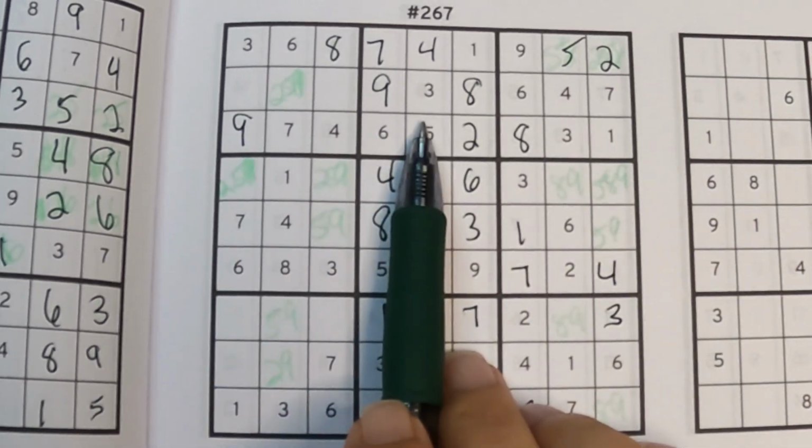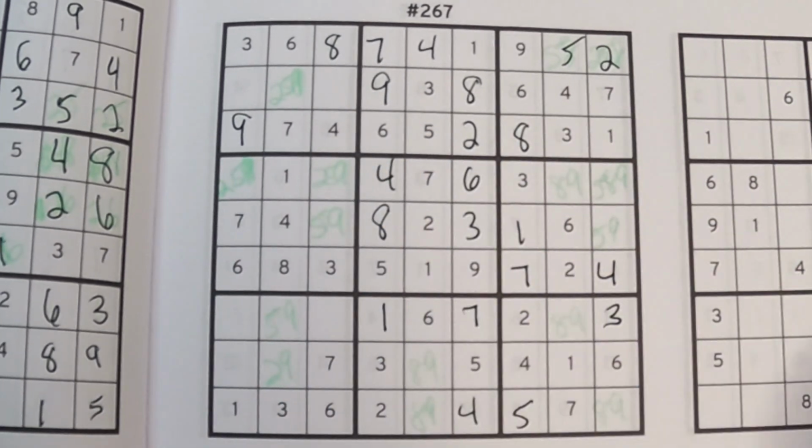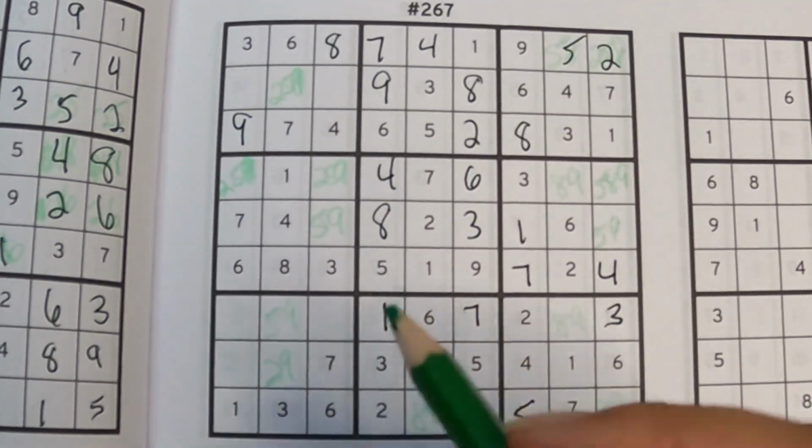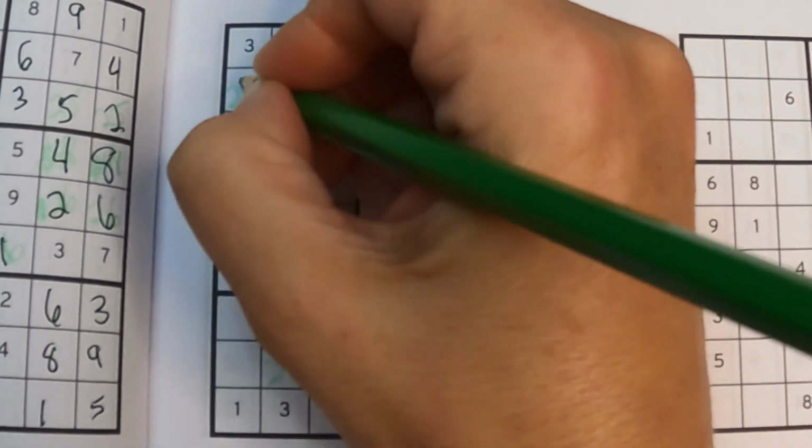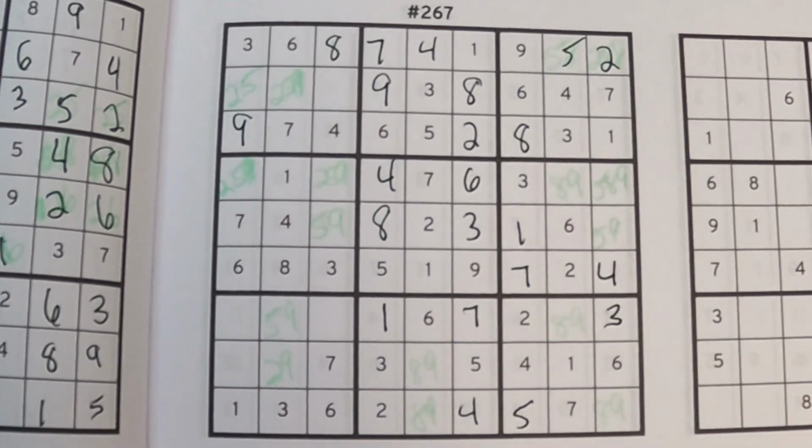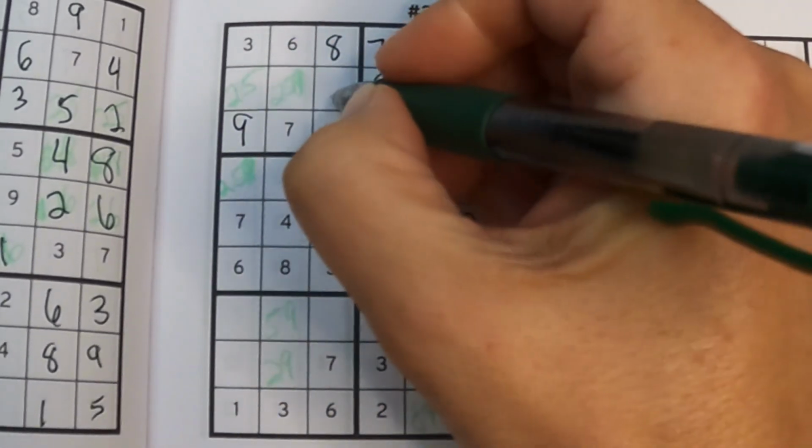For this row now, we're missing 1, 2, and 5. We've got a 1 here, so 2, 5. If the 1 can't be here or here, it must be here.